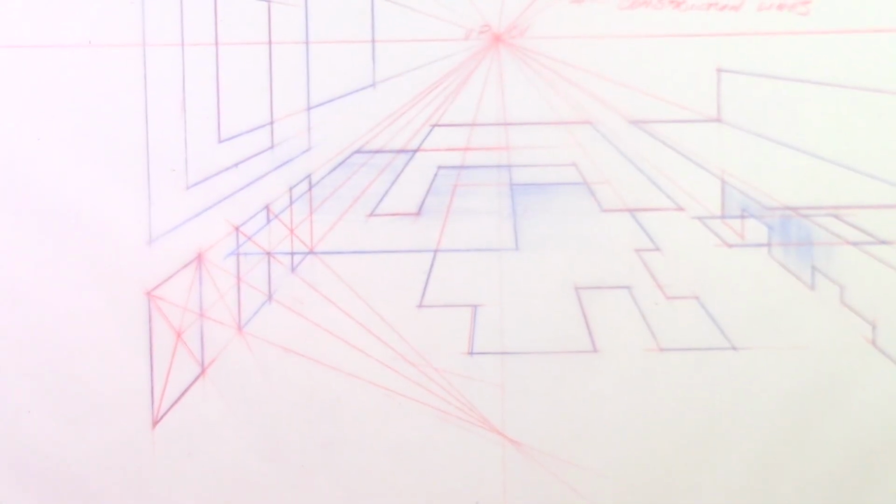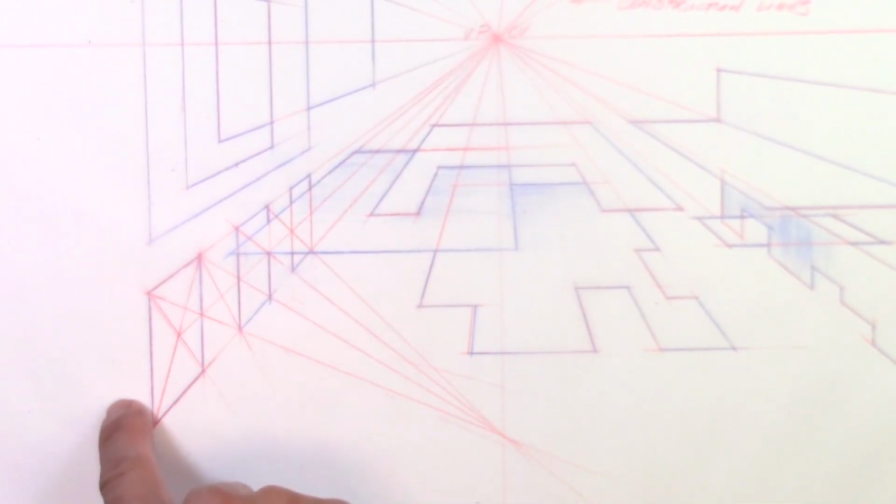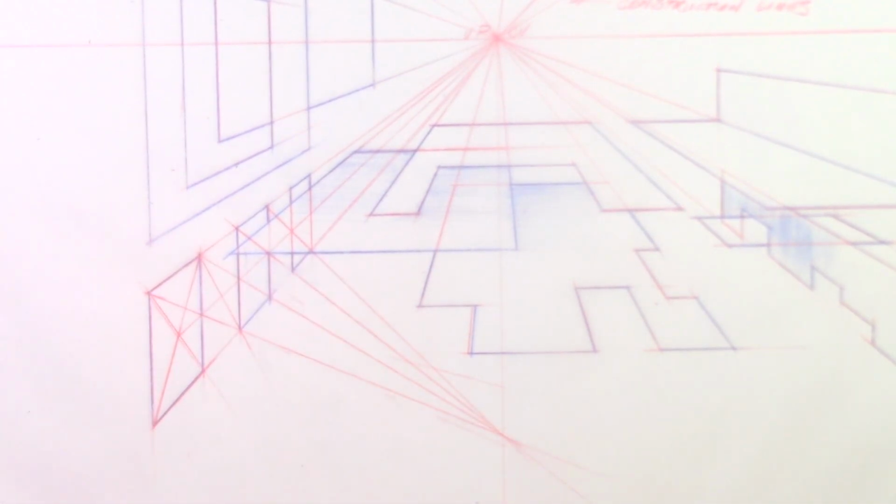Okay. Take a look at what happens here. So I have 1, 2, 3, 4, 5. I have 5 that are repeated. But look what happens that they share in common. I know we haven't done any repetition in one-point perspective yet, but I showed you a little bit here, even though it wasn't done in a formal way.